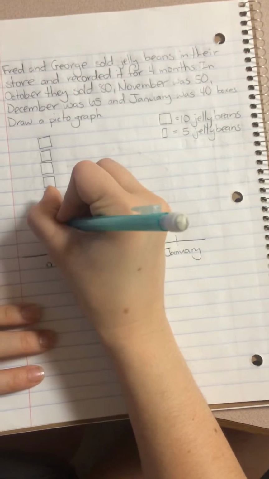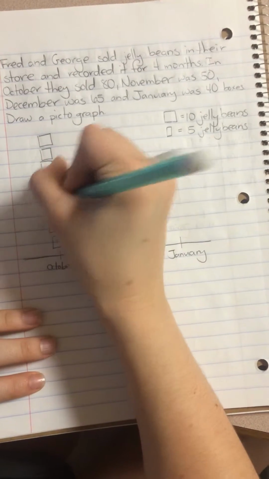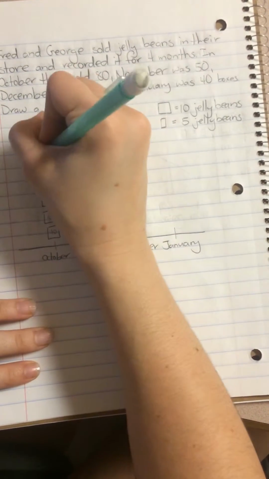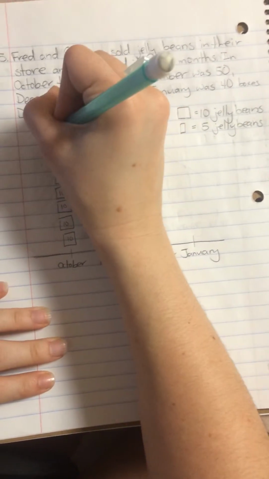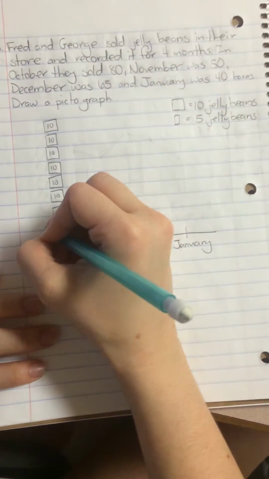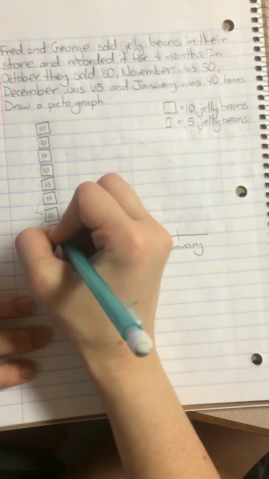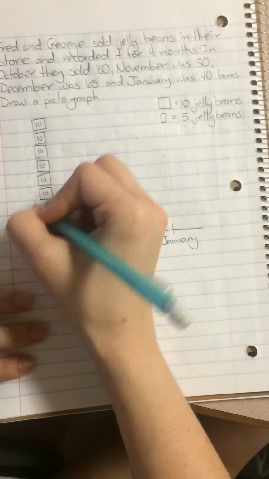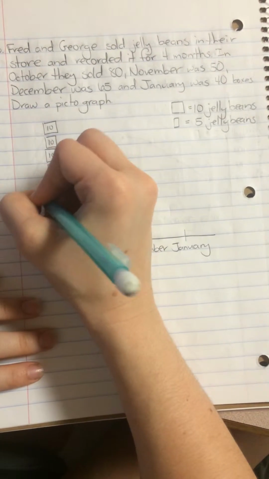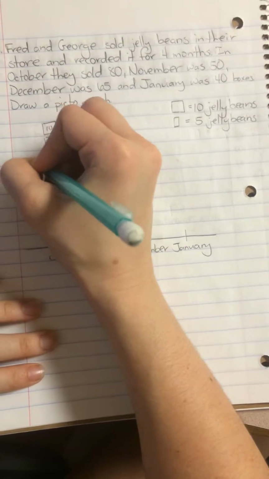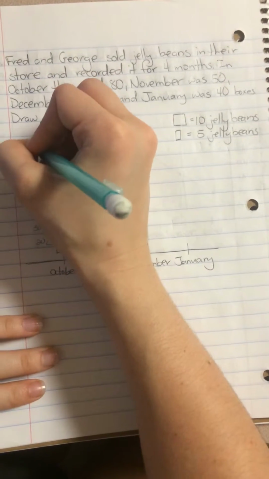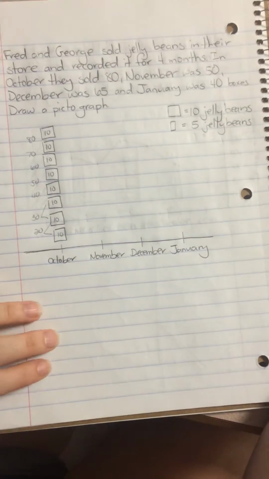And if needed, we can write 10 in all of our boxes so we know how many jelly beans is represented with each box, and then we can count up as we go. So we know that that's 10, and then we have 20, 30, 40, 50, 60, 70, and 80 as we continue counting up.